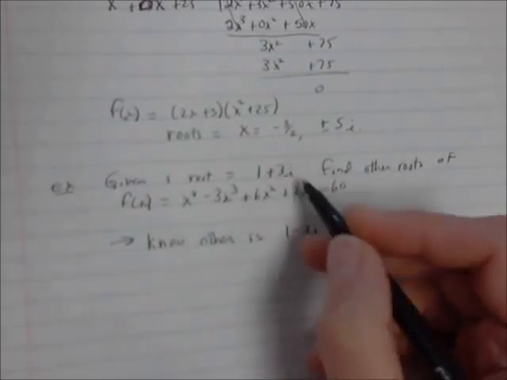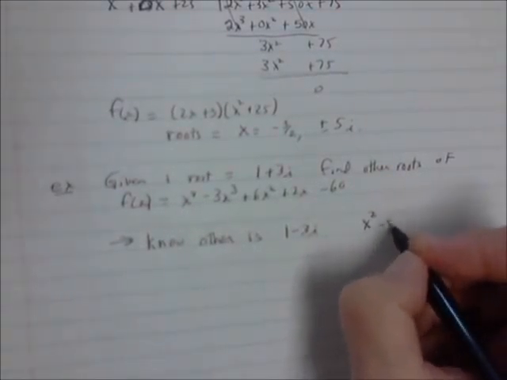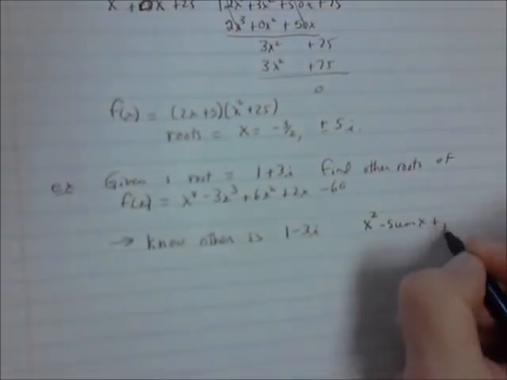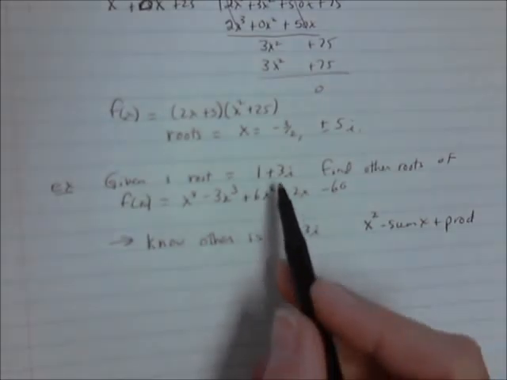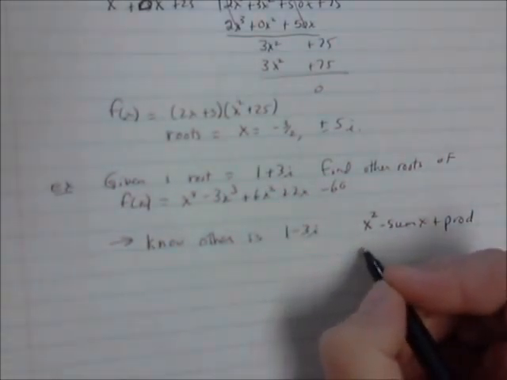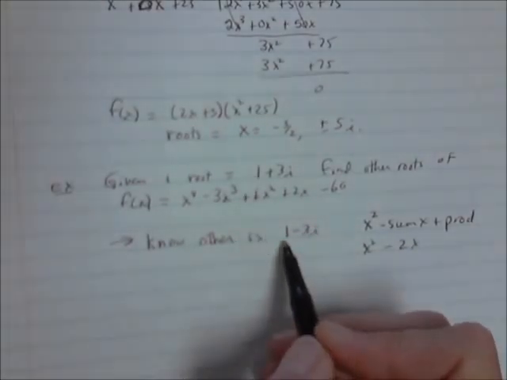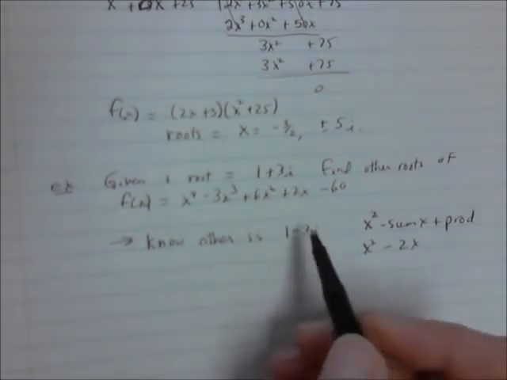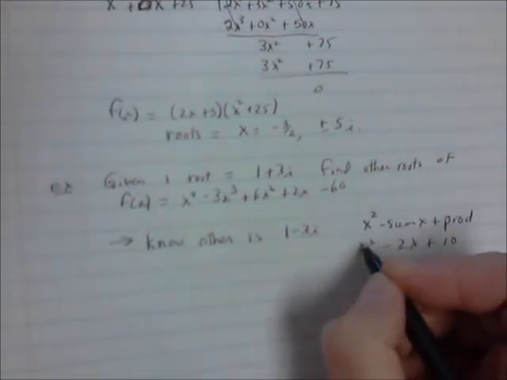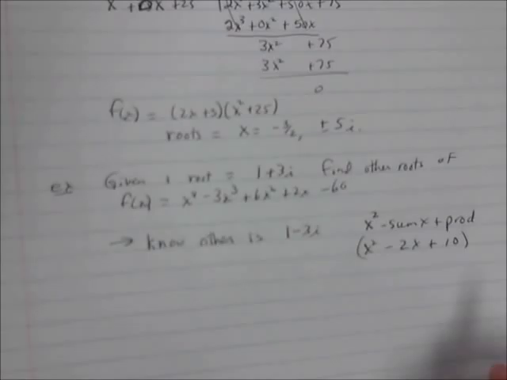And so to put those two together and make a quadratic equation, we do x squared minus the sum of the roots times x plus the product of the roots. If you add those two roots, the sum is equal to 2. And if we multiply these, we get 1 minus 9i squared, which is 1 plus 9, which is 10. So there is a factor that has those two roots.